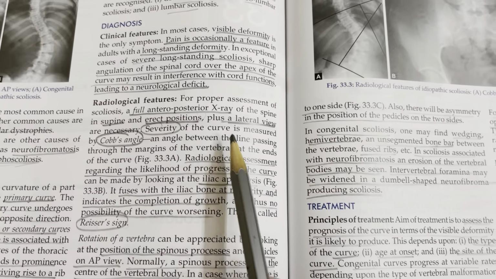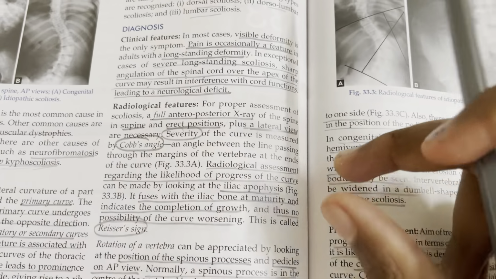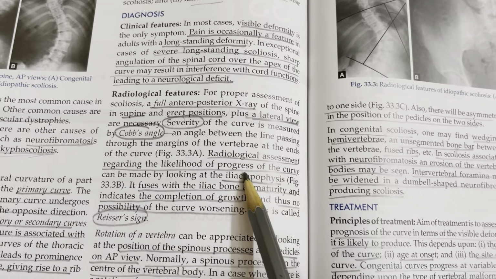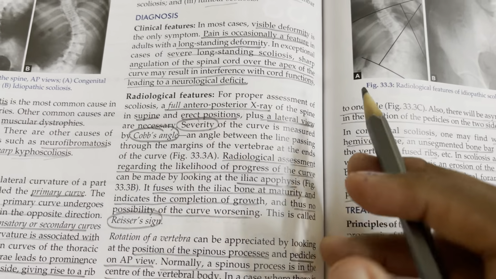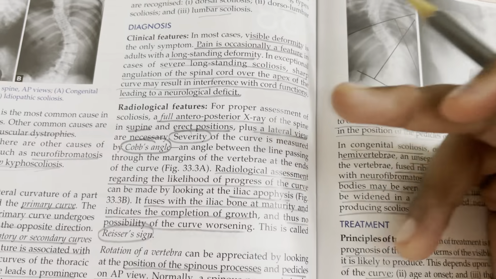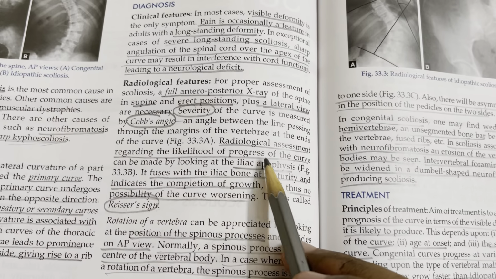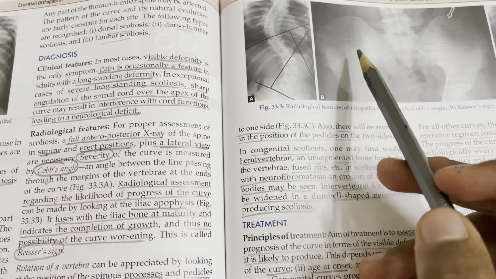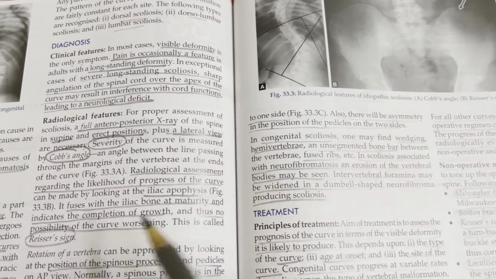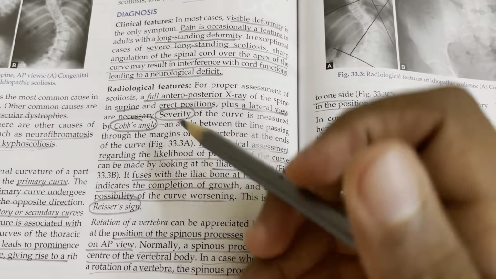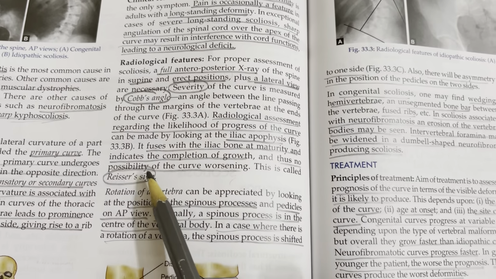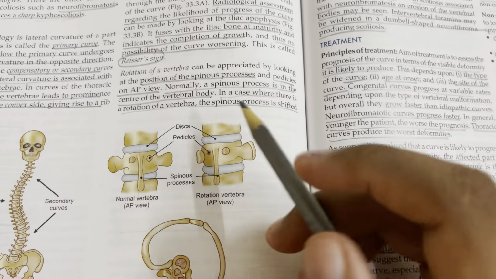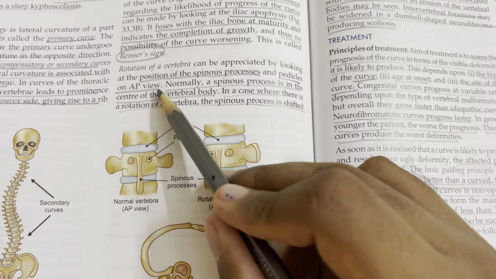Cobb's angle is an angle between the lines passing through the margins of the vertebrae at the ends of the curve. Okay. Then radiological assessment regarding the likelihood of progress of the curve: if you want to see severity, you look at the angle. If you want to see the prognosis, the progress of the curve, you look at the iliac apophysis. It fuses with the iliac bone at maturity and indicates the completion of growth, so no more possibility of the curve worsening. This is Risser's sign. Then rotation of a vertebra can be appreciated by looking at the position of spinous processes and pedicles on AP view.